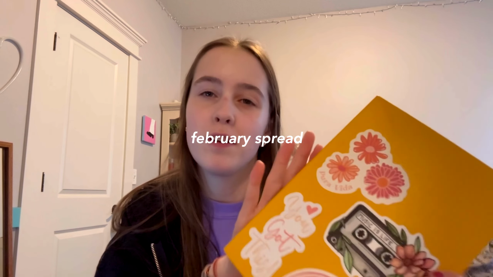Today I'm going to do my February setup for my bullet journal. I get a chance to set it up earlier. Normally I do it like a week before, but some months I do it halfway through. I started a new one for this month. This was my last one, and then I have some older ones, but this is my current one.